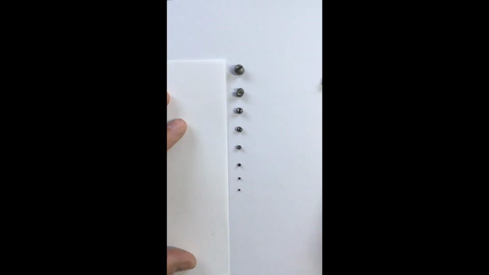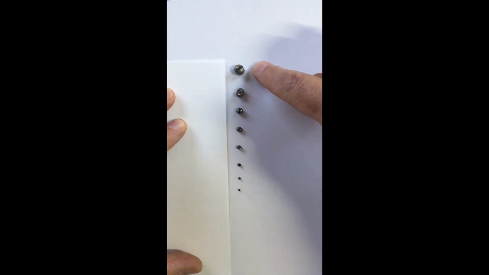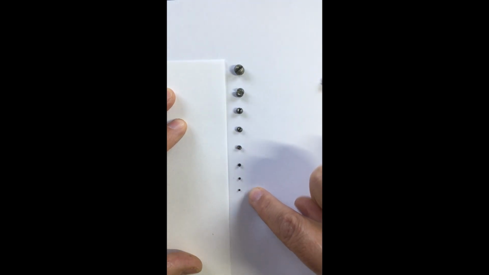In this tutorial we're going to look at split shot and their corresponding sizes and numbers. When you first start out in fishing it can be quite difficult to get your head around all this, but hopefully we'll shed some light on the differences between all these shots. You can see we've got a line of shot here corresponding from a big one to the very, very small.